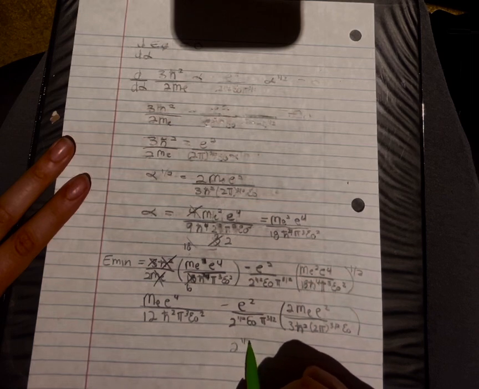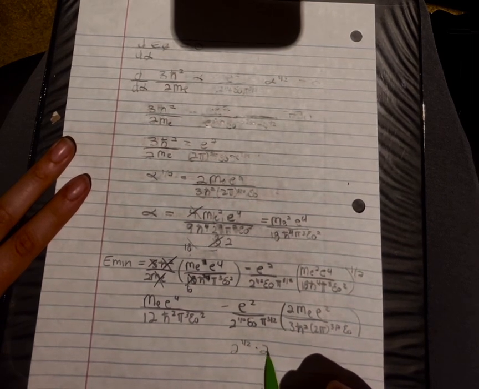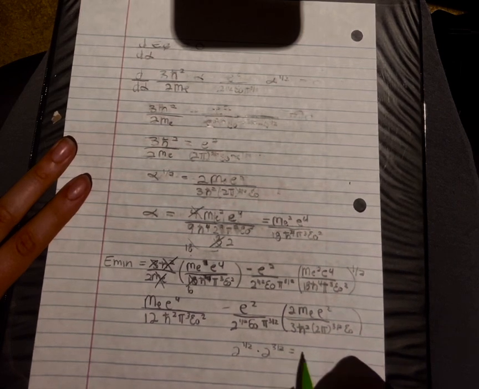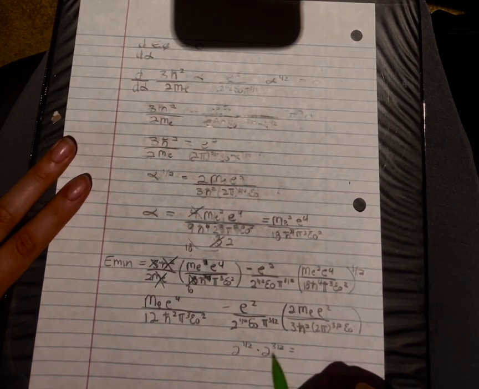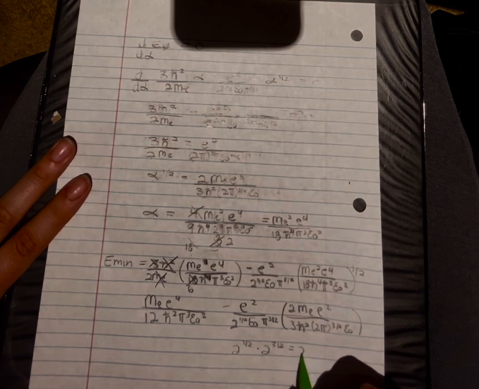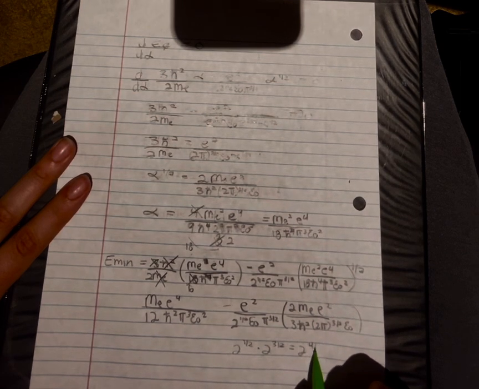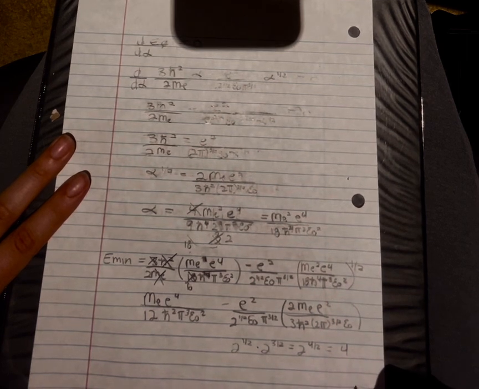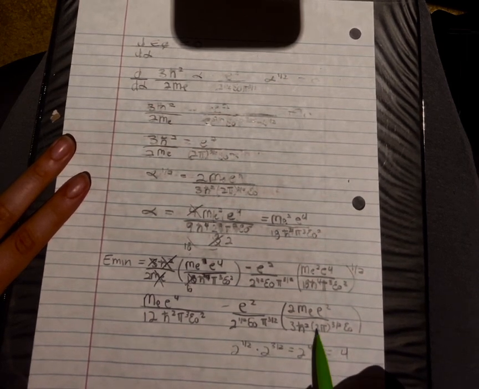Two to the 1/2 times 2 to the 3/2 is going to be 2 to the 4/2, which is just 4. So we got those.